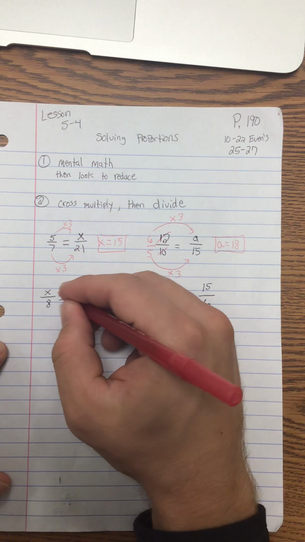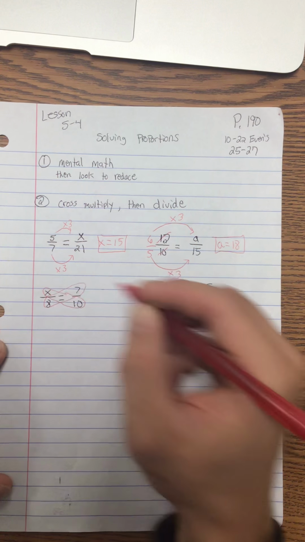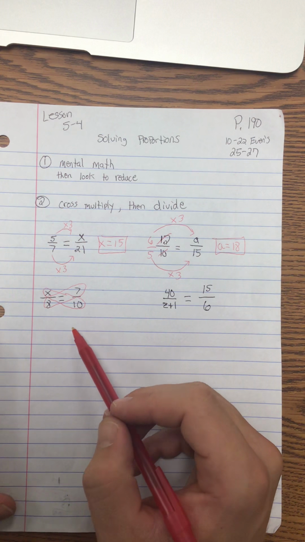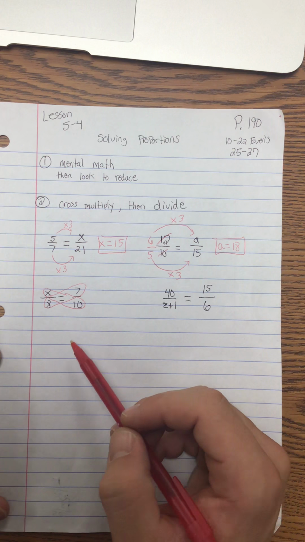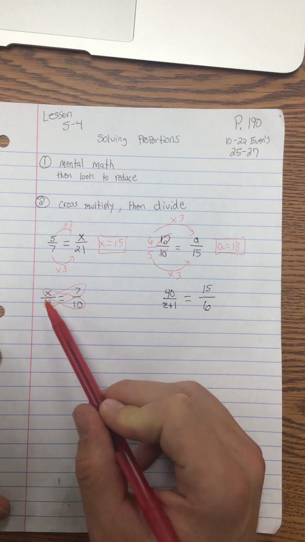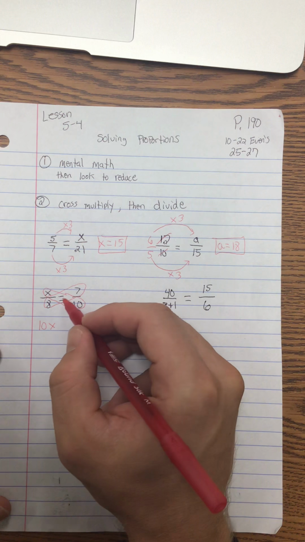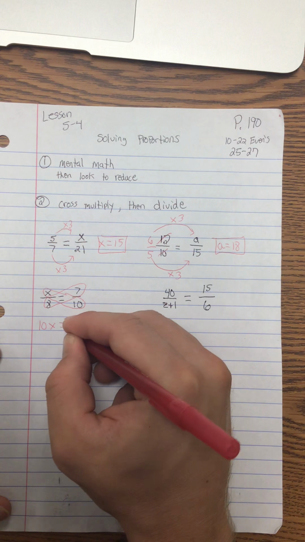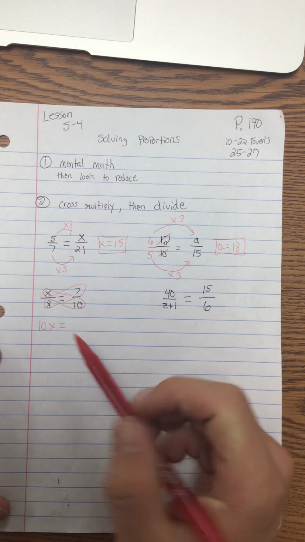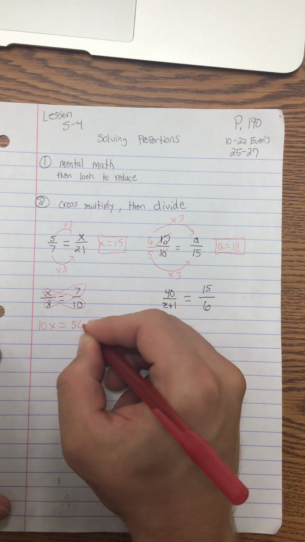So we're going to multiply our cross products. Okay, so that's our cross multiply part. I'm always going to multiply the cross products that involve the variable first. I always like the variable on the left side. So I'm going to take 10 times x, which is 10x. And then because there's this equal sign, I need to drop that equal sign straight down because we've got to set one cross product equal to another cross product. Now I need to take 8 times 7, which is 56.